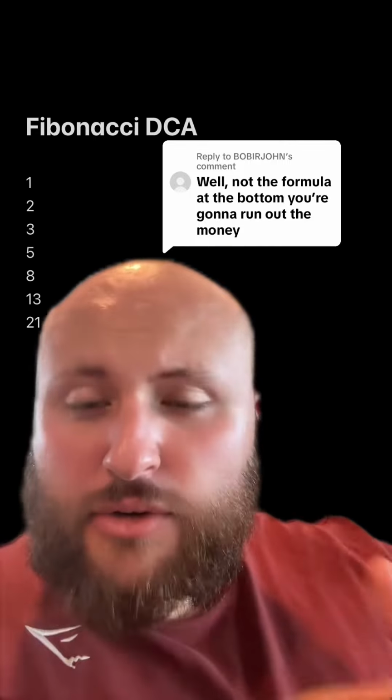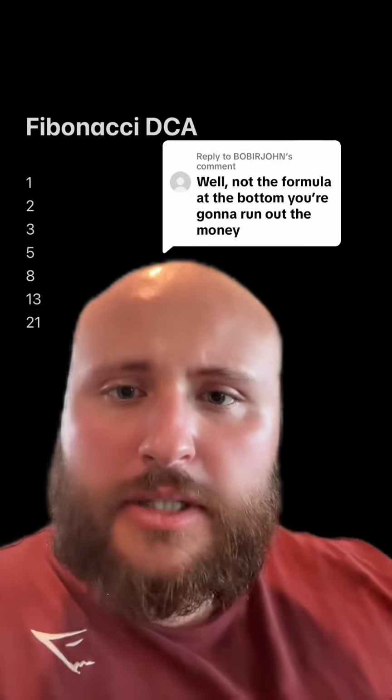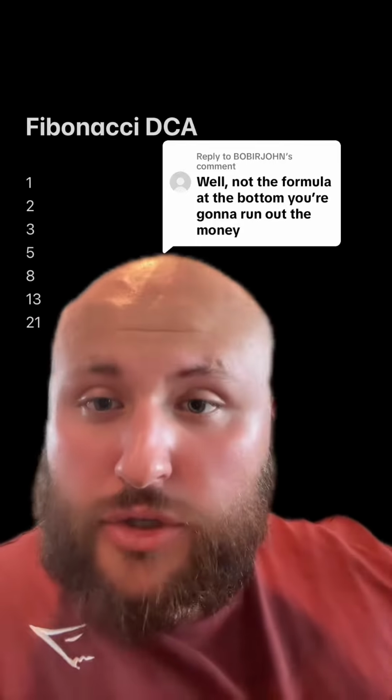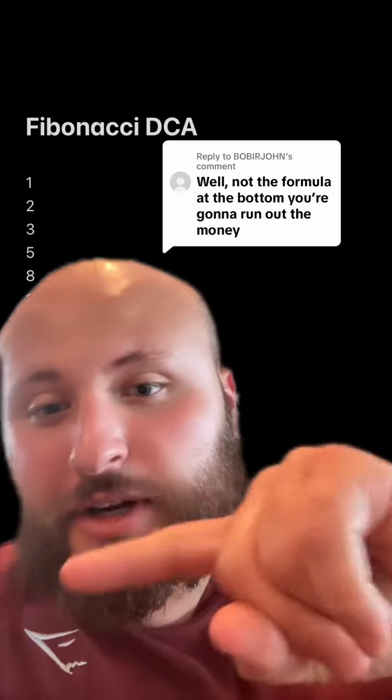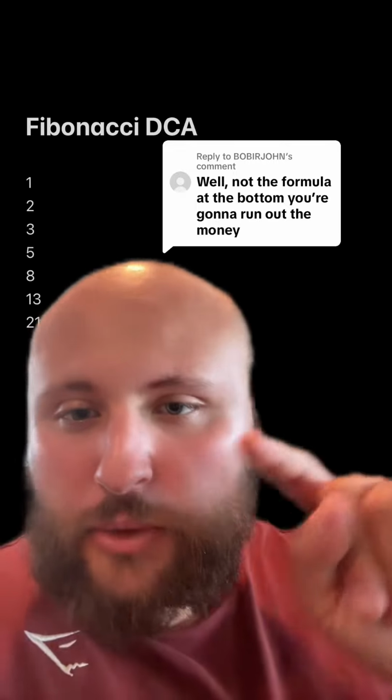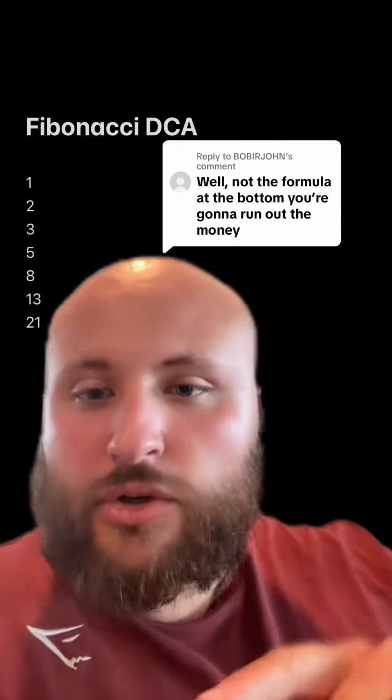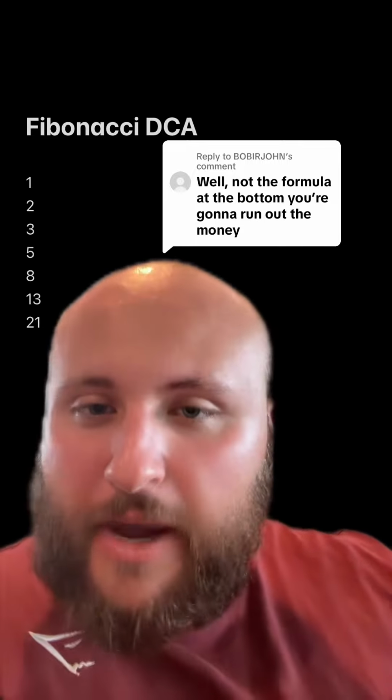Now I have to add zeros to these, but again, it's a little different if for whatever reason you don't have one share, you can buy fractional shares. So what you do is you put a 0 in front of it. So 0.1, 0.2, 0.3, 0.5. And you can scale that way. So scaling is up to you.